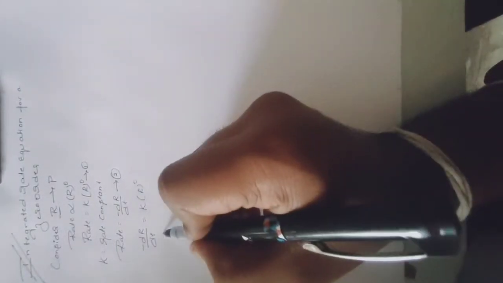From equation 1 and equation 2, we can equate both: minus dR by dt equals k R to the power 0. R to the power 0 is nothing but 1, so dR by dt equals k.